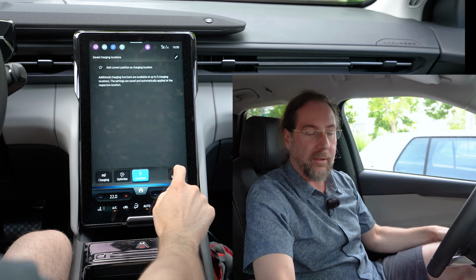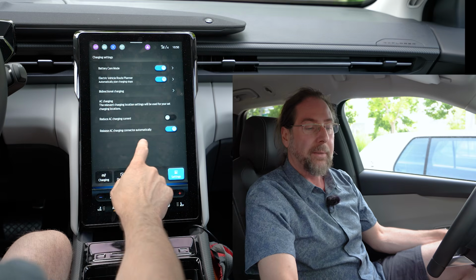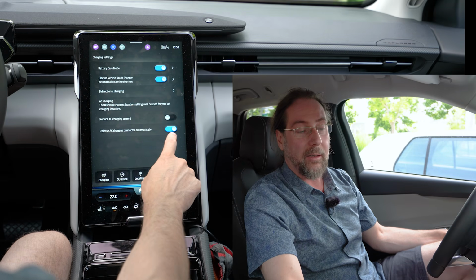Charging location, you can add a charging location at home, at work, up to 5, where then on this location, when you plug in, it will do automatic charging. Let's say you said only charge between 10 p.m. and 4 a.m., it will only charge that way. It's a scheduled charging. And then a few settings, again the vehicle route planner, and then release AC charging connector automatically.